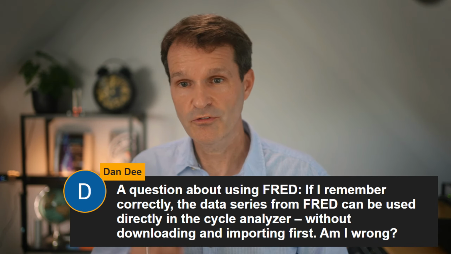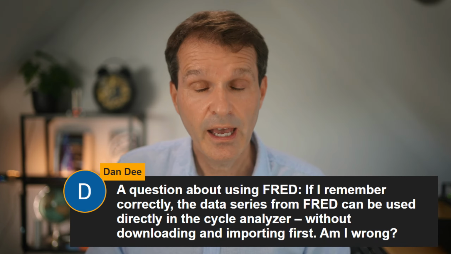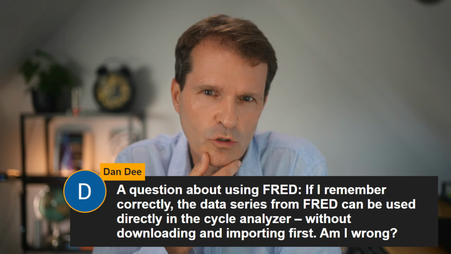And then, if I remember correctly, the data series from FRED can be used directly in the cycle analyzer. Yes, that's correct. I just did it on my own by building that data set, but we have the abbreviation FRD, and you can directly call any data series which the FRED API gives you. So you need to look up the correct ID in the FRED API, and then you can use the same ID to directly load that data. We have a wrapper for the FRED data. So it should be there. You should be able to do that.